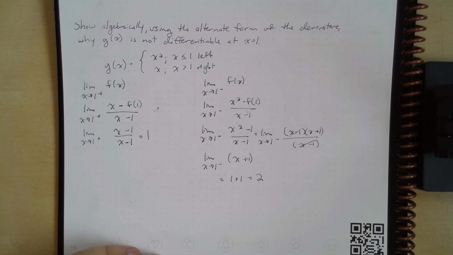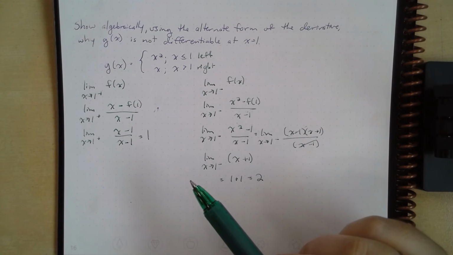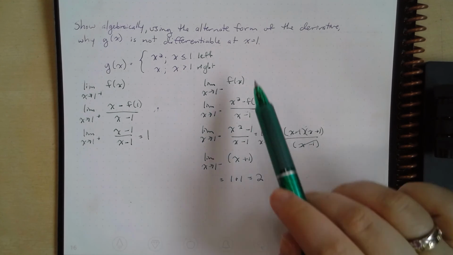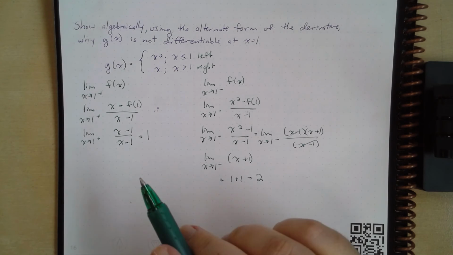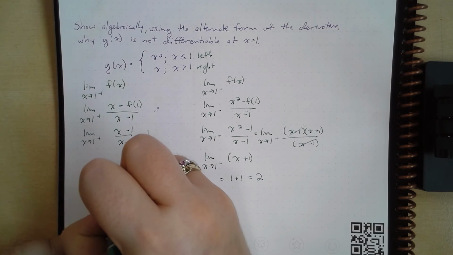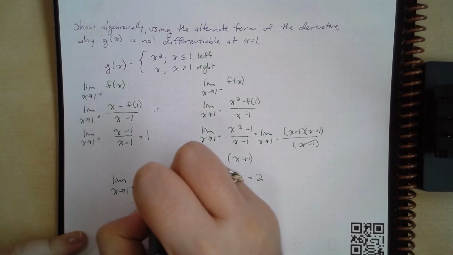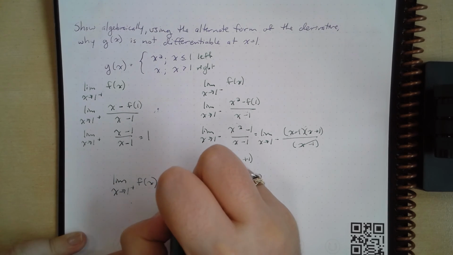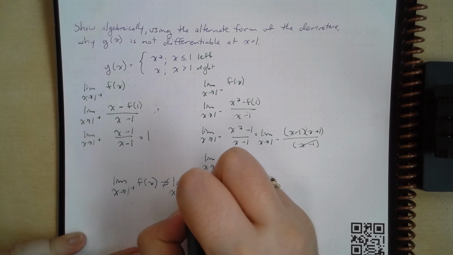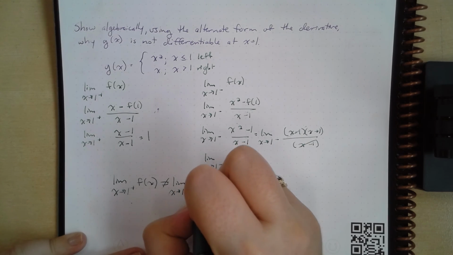So it looks like we don't have continuity there. It's not differentiable. So it's not differentiable at x equals 1, right? Because the limit as x approaches 1 from the right of f of x does not equal the limit as x approaches 1 from the left of f of x.